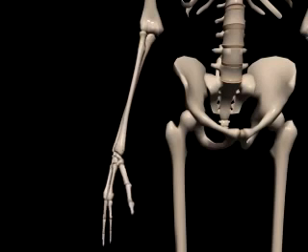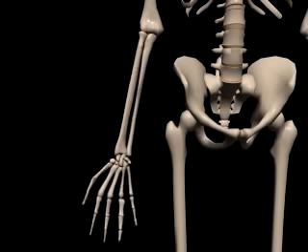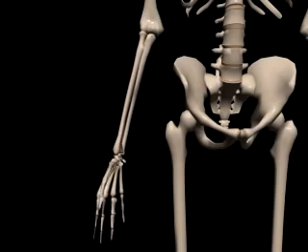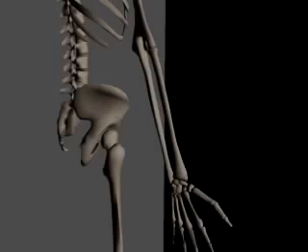The radius articulates with the thumb side of the hand and is so named because it is said to rotate around the ulna. The ends of the humerus, radius, ulna, and carpals are all coated in a layer of cartilage for protecting the bones and for smooth movement.